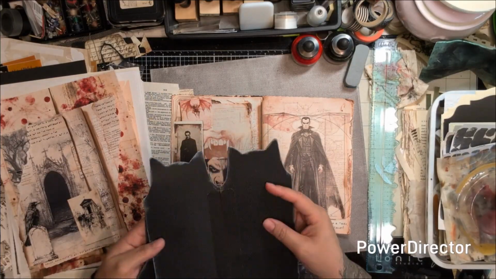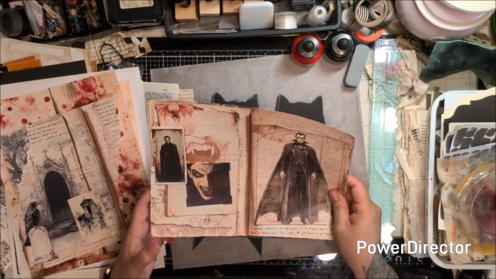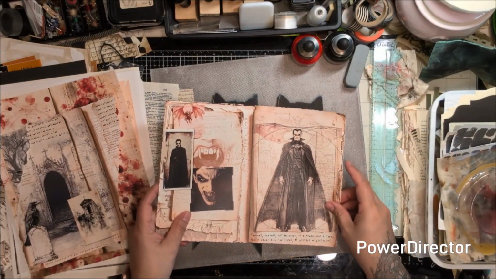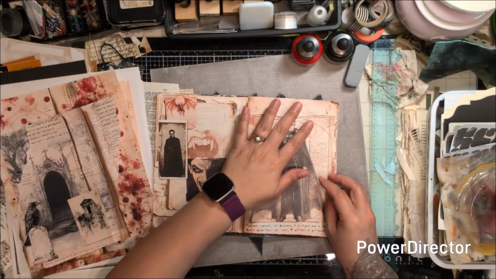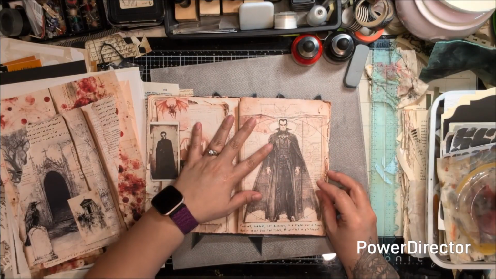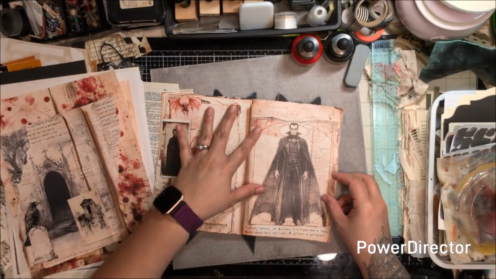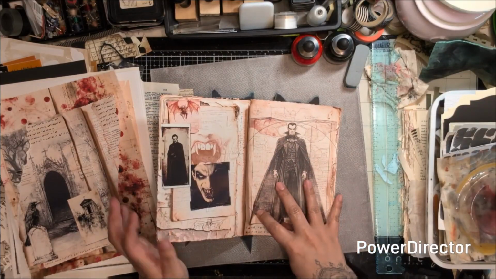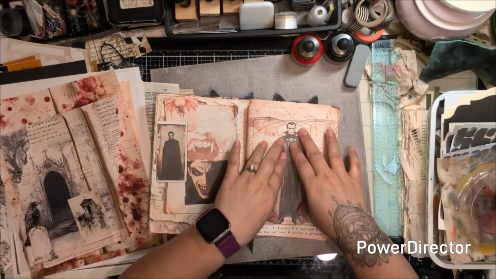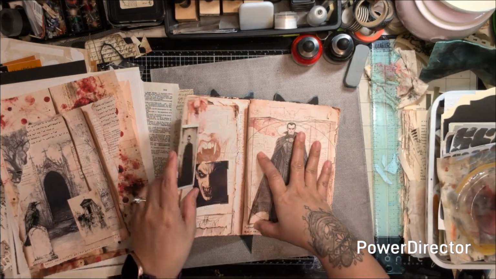Well, actually it's the same, so it doesn't really matter. So I want Mr. Dracula here to be the star of the show, but I also need it to be up there. And he's going to be on one page, so I think that is good right there.